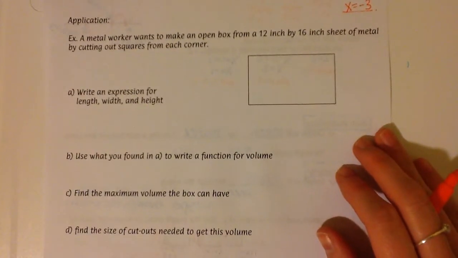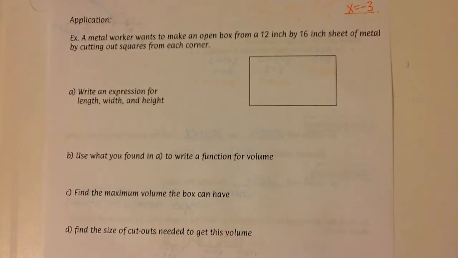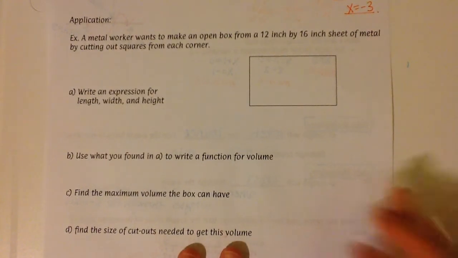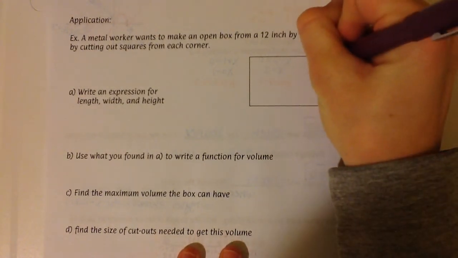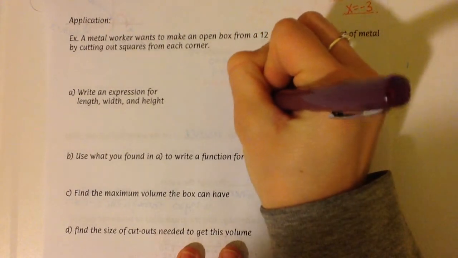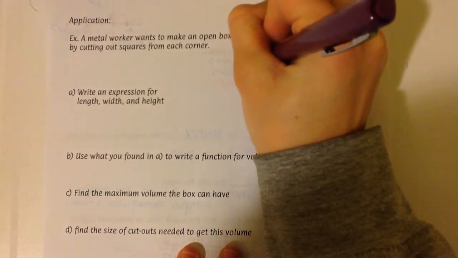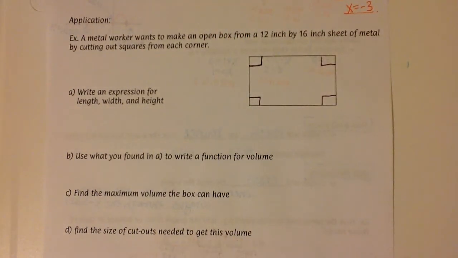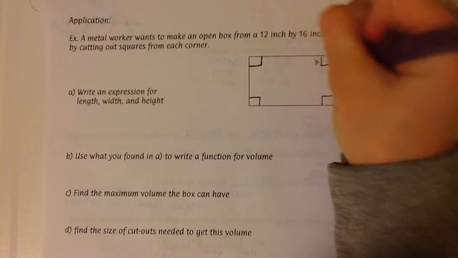So let's do an application. So it says that a metal worker wants to make an open box from a 12-inch by 16-inch sheet of metal by cutting out squares from each corner. So if we cut out squares at each corner, if it's a square, our length and our width are going to be the same, but we don't know what they are. So we're going to call them x.